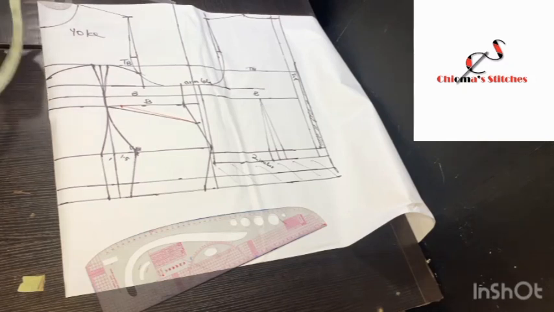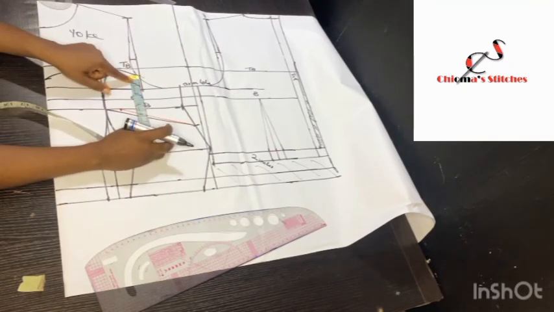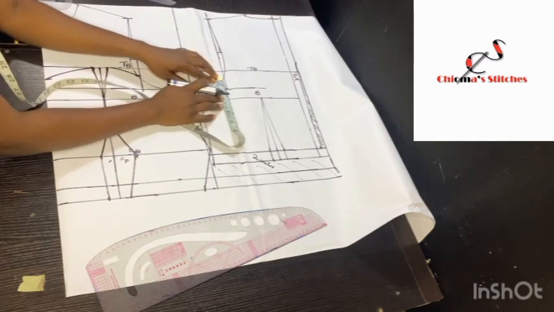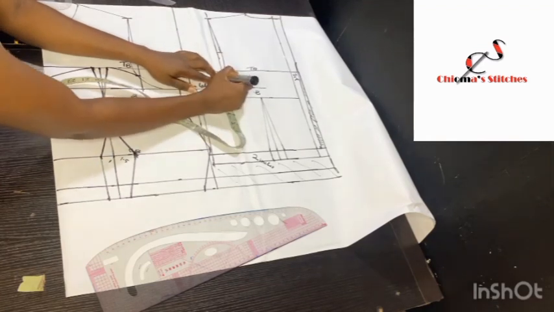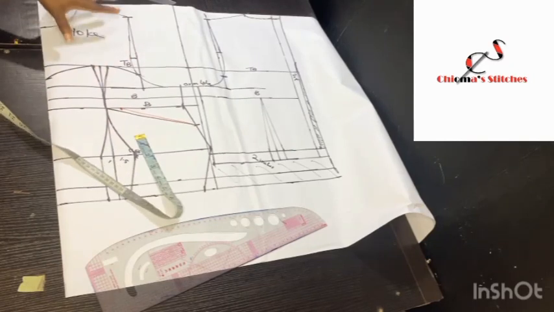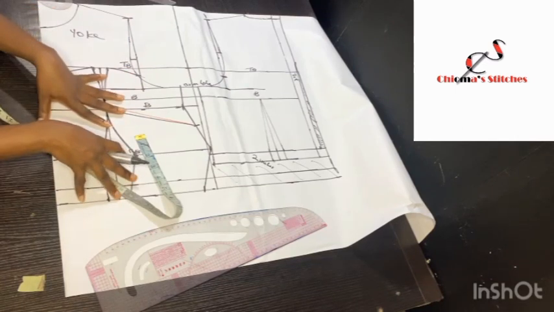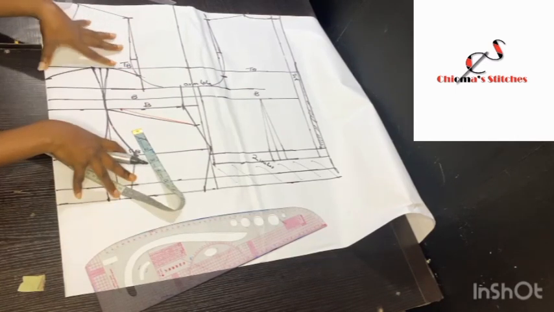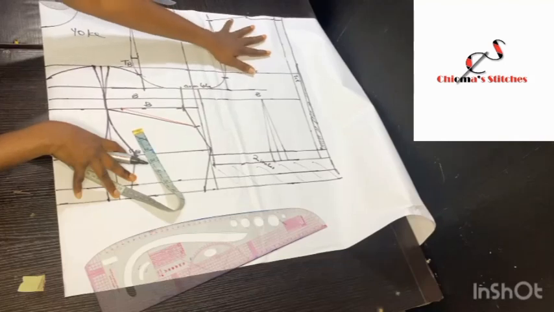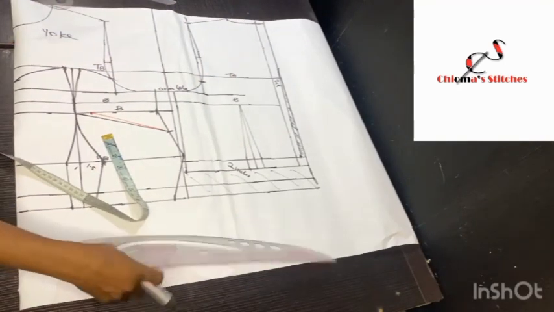Now I'm going to measure from this armhole all the way to where this curve starts, and I have 1.3 inches. I am going to come here and mark out 1.3 inches. This is because the yoke is going to be made of lace fabric, while the bodice will be the Ankara. Since the yoke is going to be from here, we might as well make this part of the back piece also have a yoke that also has a lace fabric.